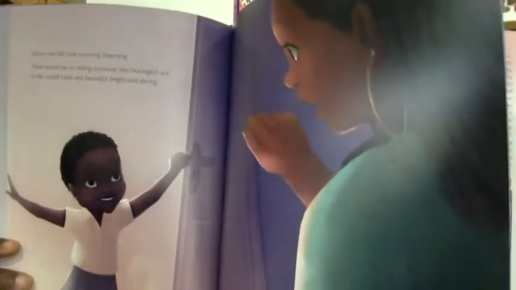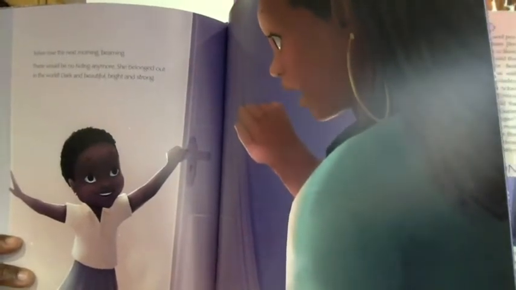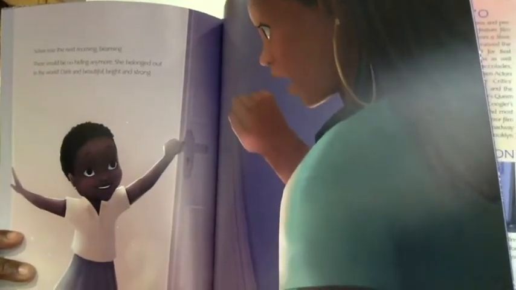Sulwe rose the next morning, beaming. There would be no hiding anymore. She belonged out in the world, dark and beautiful, bright and strong. Look at little Sulwe. She is so happy. And I know her mother is very happy too.